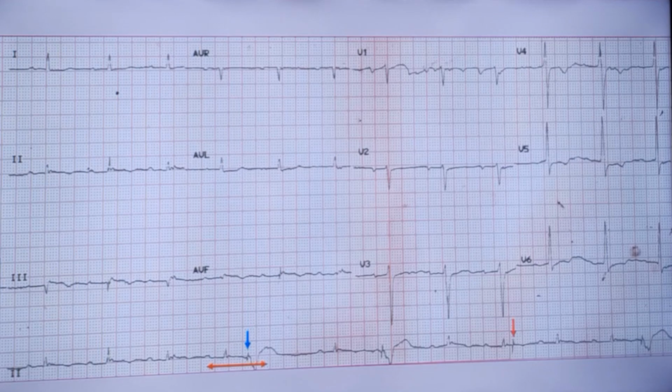Now comes the interesting part in the ECG. You look at this pacing spike. It has occurred after a short interval. This is the regular RR interval, and this is a premature pacing spike. That means the sensing function of the pacemaker is not okay.